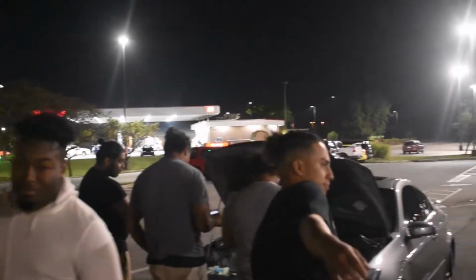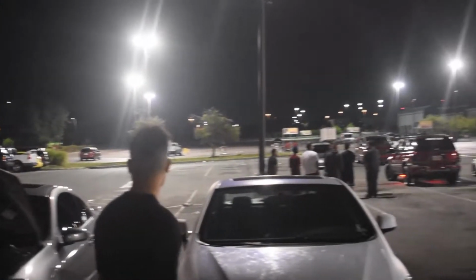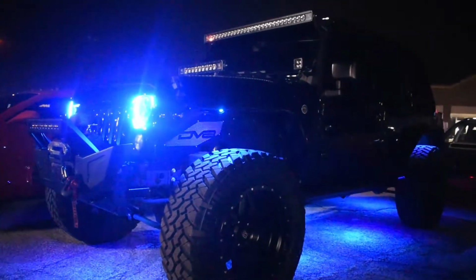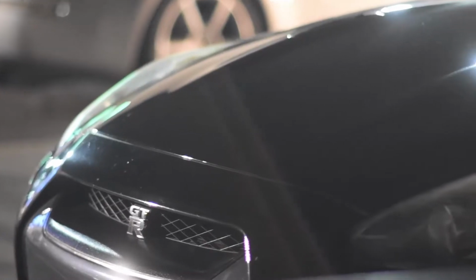So we get to the first car meet and there weren't that many people there, but there was a handful of guys there with some decent cars. And then from there, we actually drove over to the south side, which is where the actual car meet was. Now, there were tons of crazy cars there. There were Jeeps, Chargers, Hellcats, GTRs. It was crazy the amount of nice cars that were there.